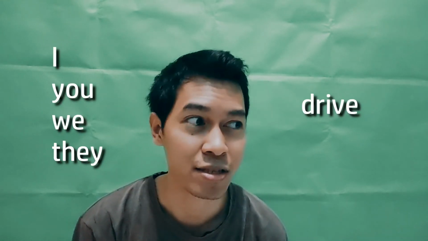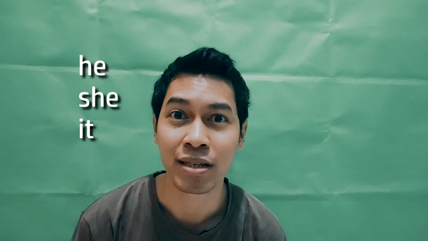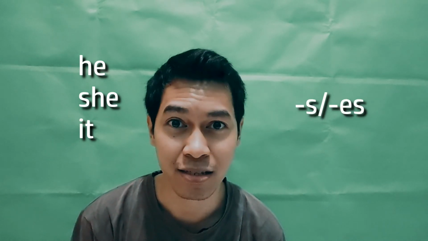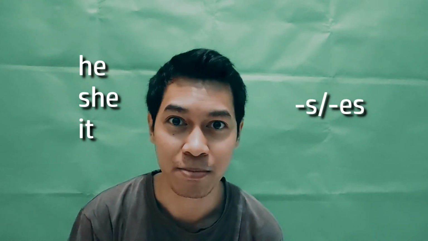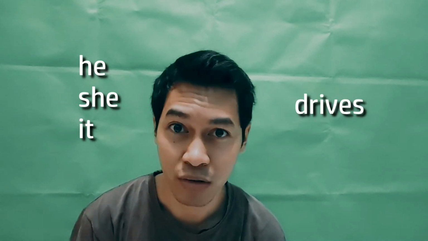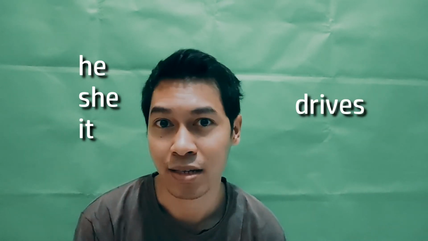So if we take a look at the previous example from the word drive, if we use another subject, for example I, you, we, they, then we use drive. So it's following the very basic form from the dictionary. And if you use he, she, it, then we have to use s at the end of the verb. So it becomes he drives, she drives, and it drives.